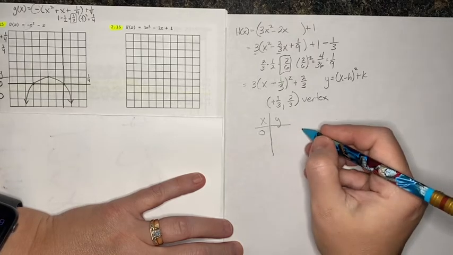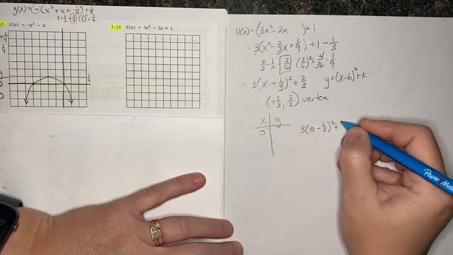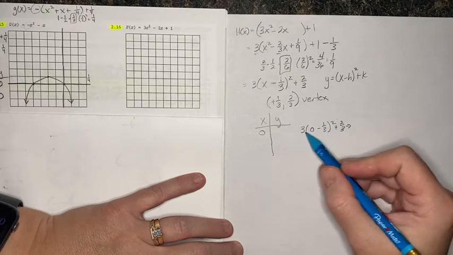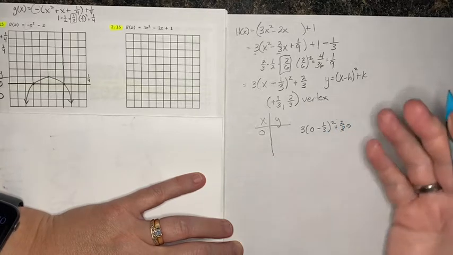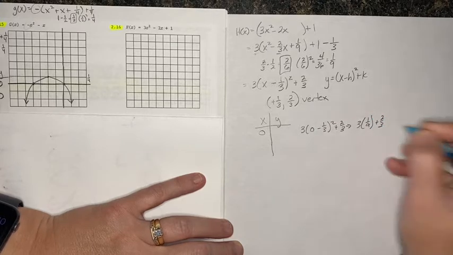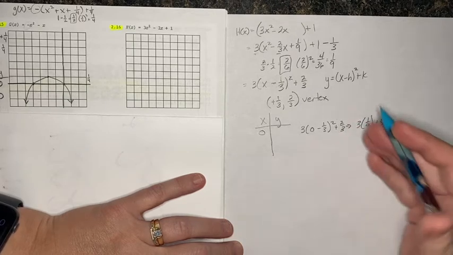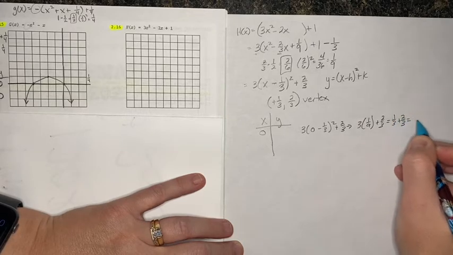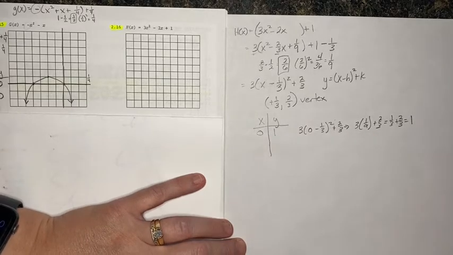So 0 gives us 3 times 0 minus 1/3, the quantity squared, plus 2/3, right? Well, 0 minus 1/3 is negative 1/3. Negative 1/3 squared becomes 1/9. So now I have 3 times 1/9 plus 2/3. All right. 3 times 1/9 can be reduced to just 1/3. So now we have 1/3 plus 2/3 or 1. Kind of complicated, but 1 is our answer.